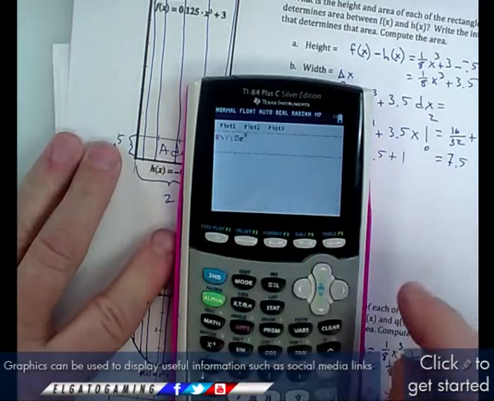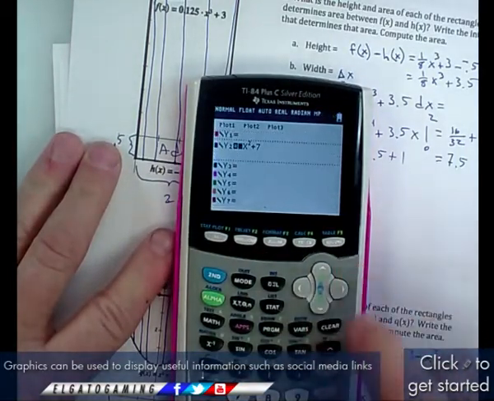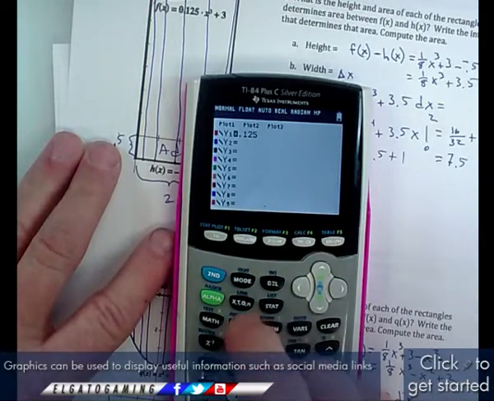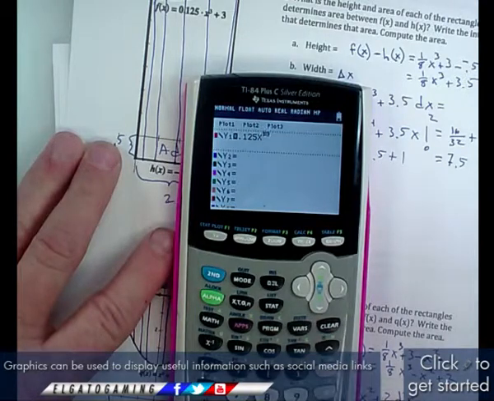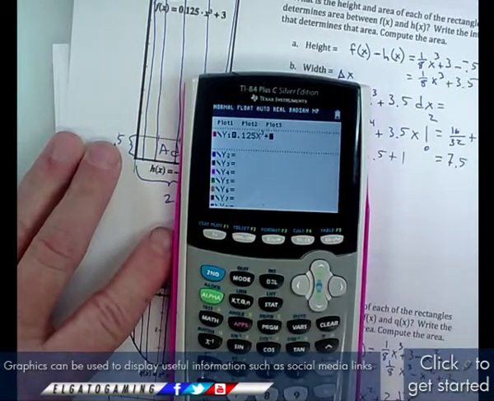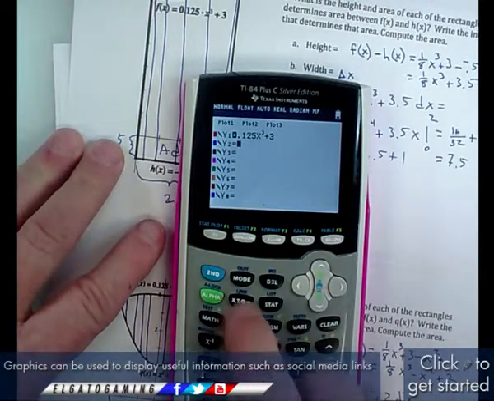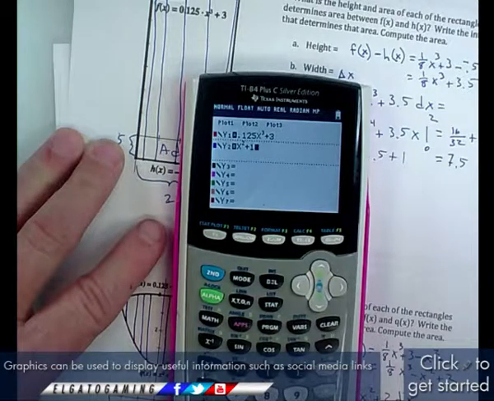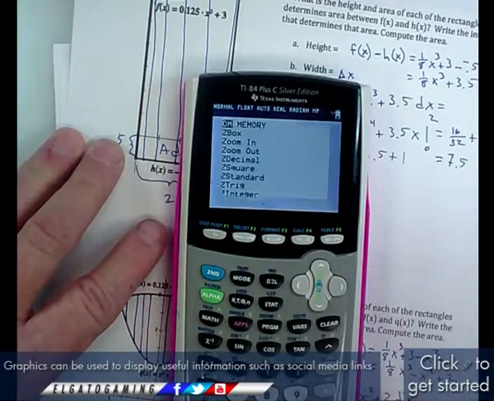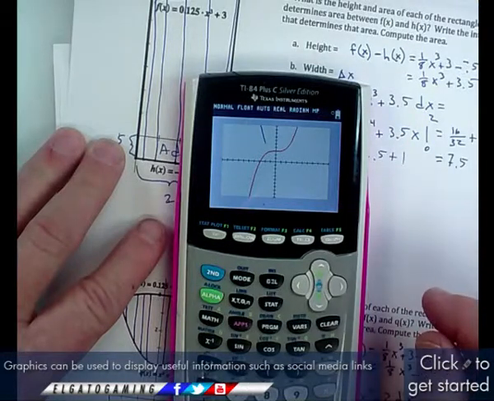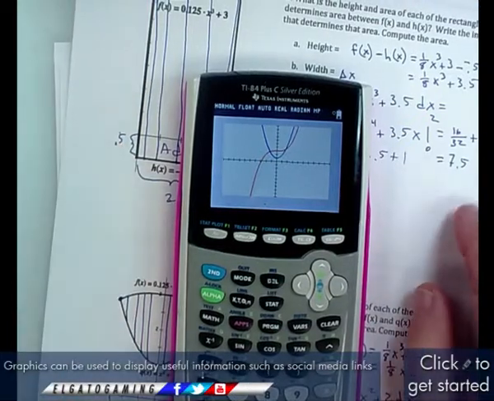So I go to y equals, and I get rid of everything. I'm going to put in 0.125 x to the third power plus 3, and I'm going to put in x squared plus 1. I'm going to use a standard window. Here's my cubic. The people that have a Casio were done a long time ago. Right? There it is right there.